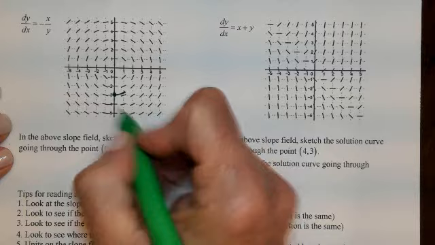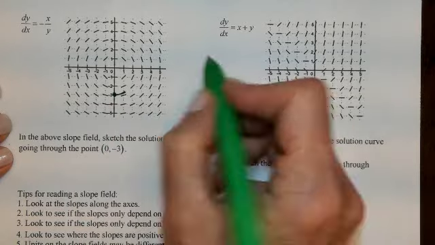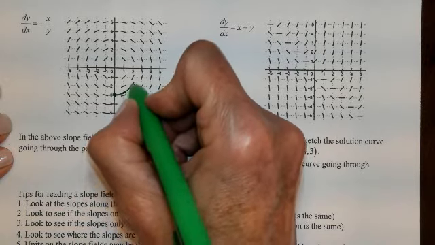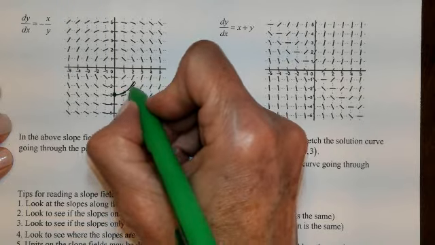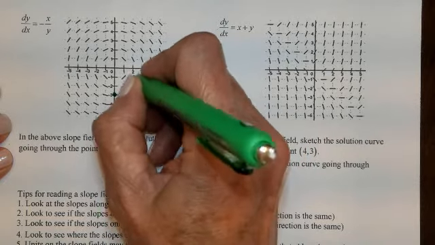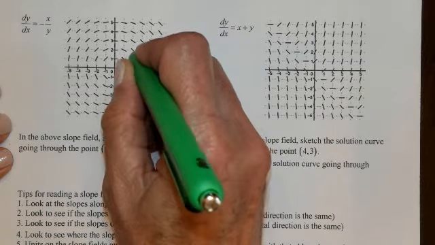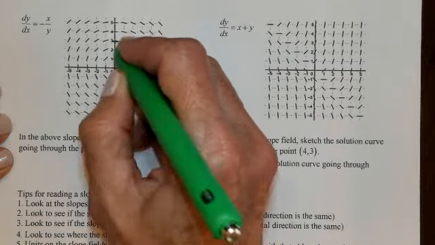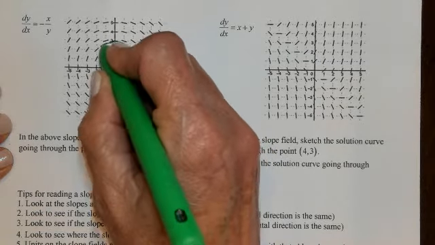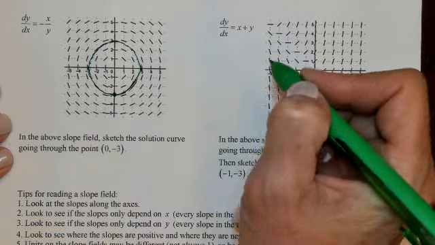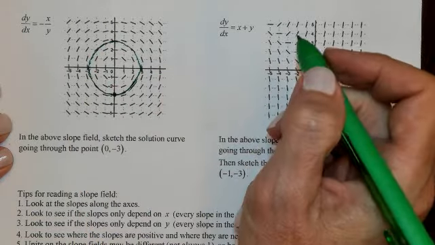Even if I didn't know this was a circle, and I do know it's a circle, I'd think, oh, I need to follow these slope fields, the slope. So I'm following the slope as I go around. Like that, something like that. Okay?